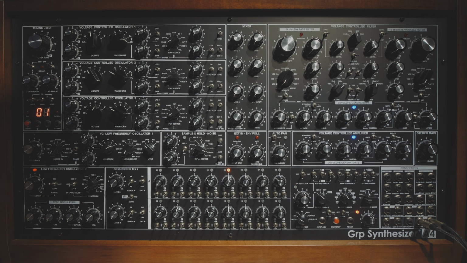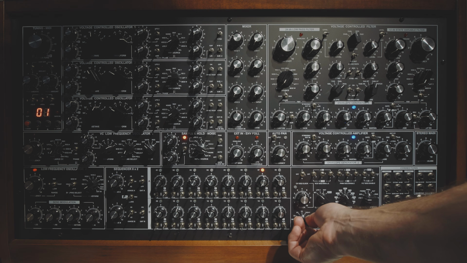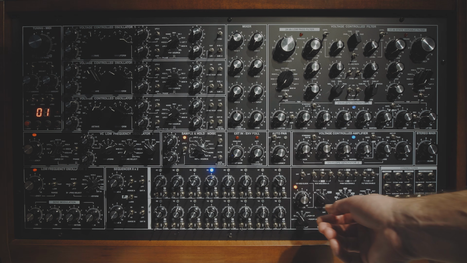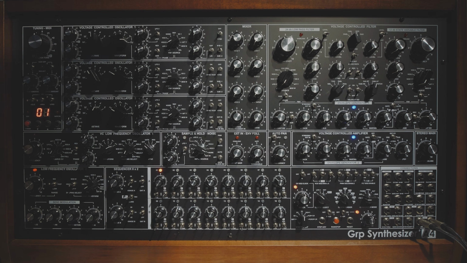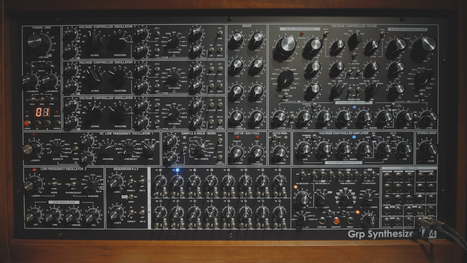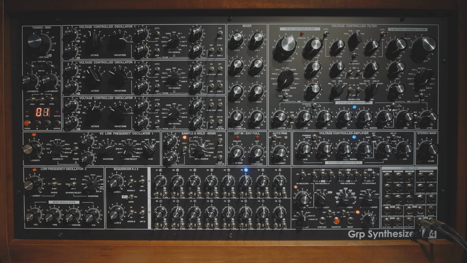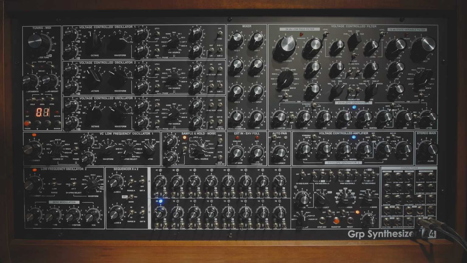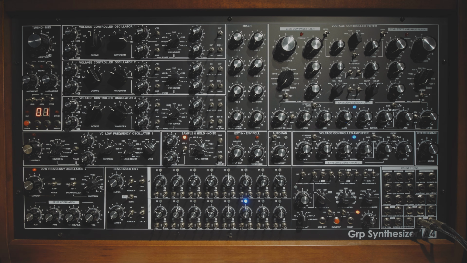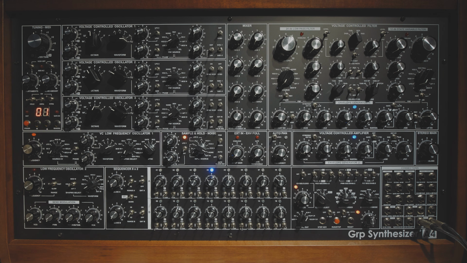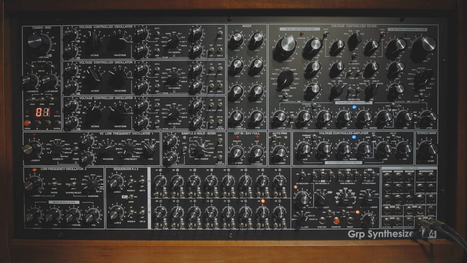So we can repeat each step twice, three times, four times, we can play the current step and then the one next to it. So we get 1, 2, 2, 3, 3, 4, etc.